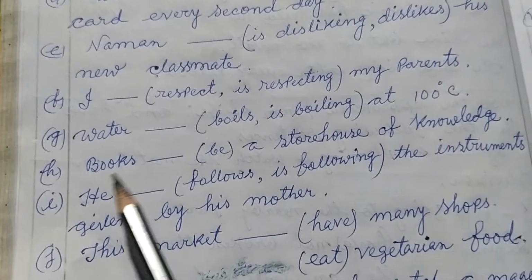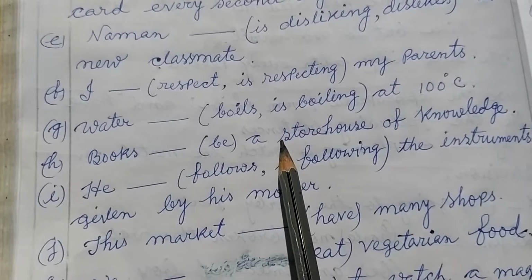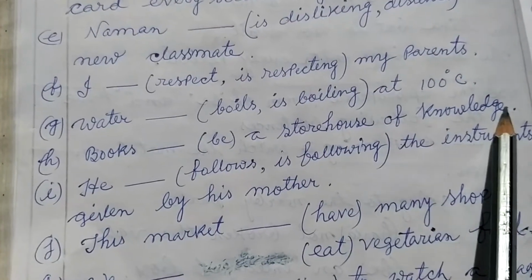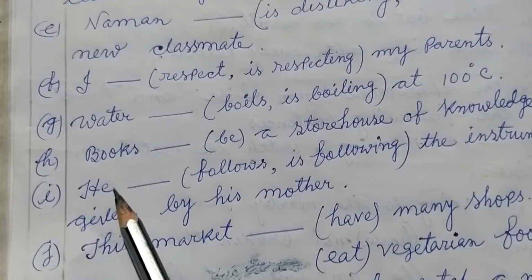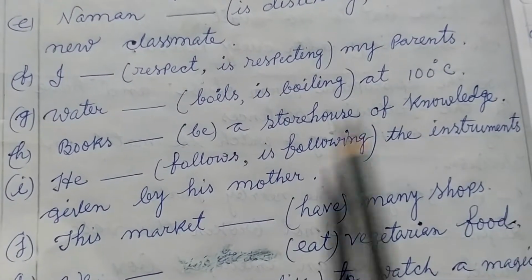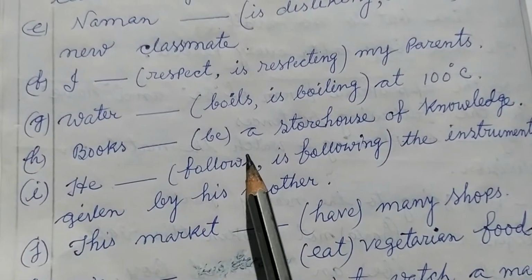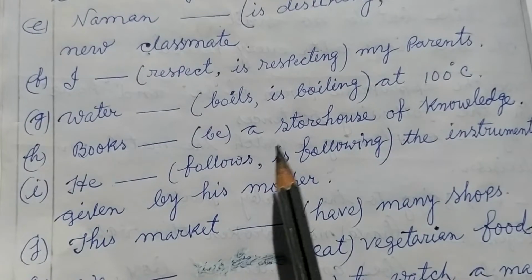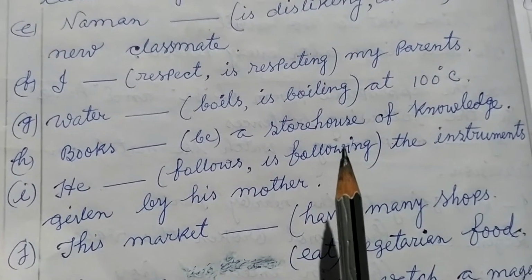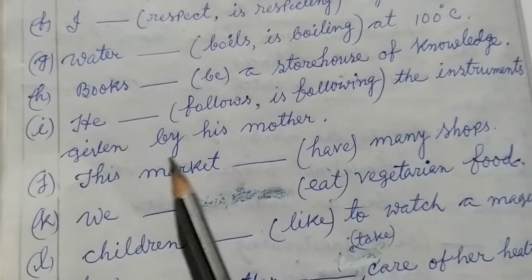Knowledge, knowledge. So the answer is books are a storehouse of knowledge. Number I. He is following the instructions given by his mother. So the answer is he is following the instructions given by his mother.